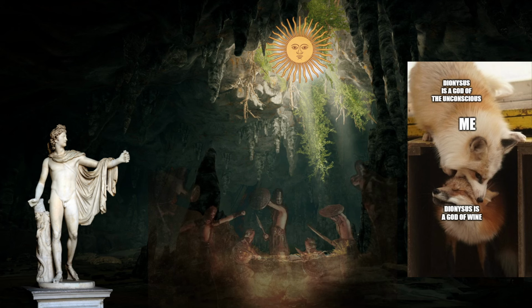And it entails integrating the chaotic and unconscious aspects of the psyche, acknowledging one's instincts and emotions, and reconciling them with conscious, rational thought. And in that way, the third-born Dionysus represents the liberation of the instinctual, creative, and emotional forces within the individual.